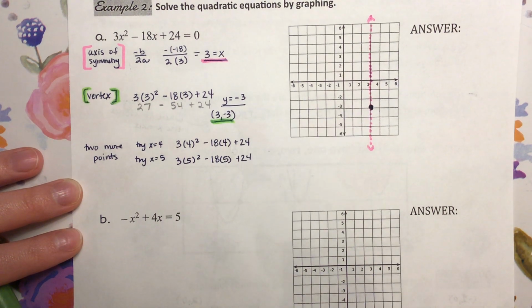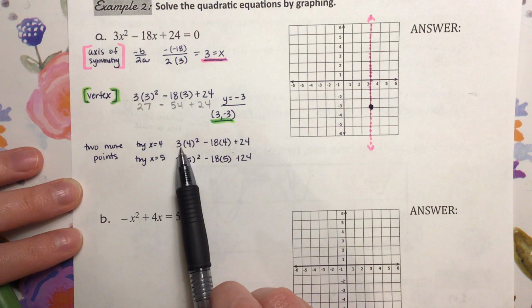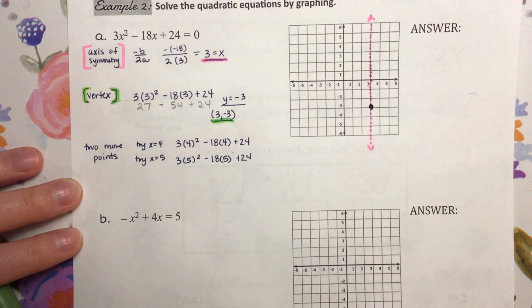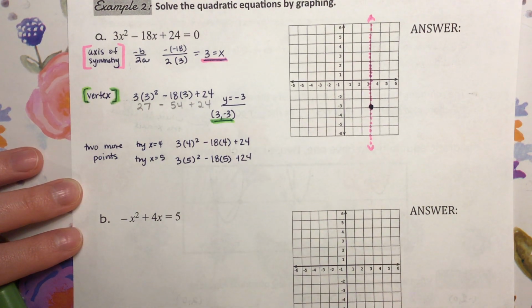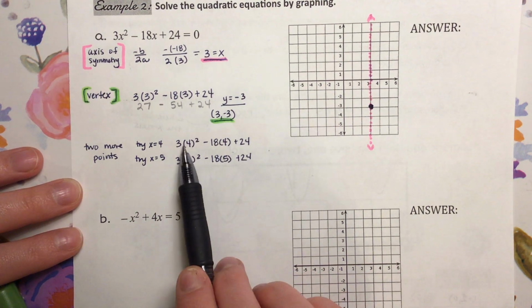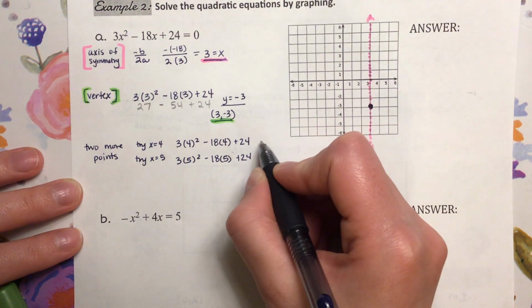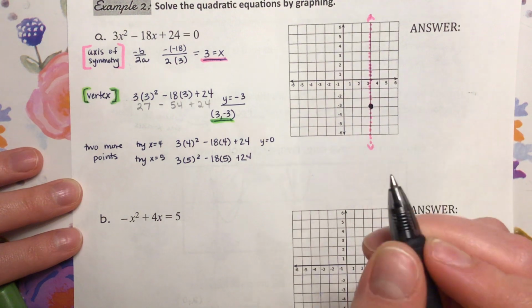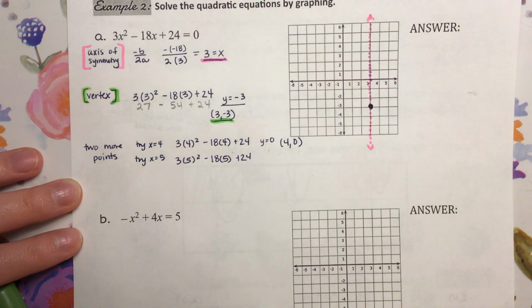You're going to follow order of operations. So when I take 4 squared and multiply it by 3, I get 48. So then I'm going to take 48 minus 72 and then add 24. So 48 minus 72 plus 24. When I do all of that, I end up getting y equals 0. So the actual coordinate is 4 comma 0.